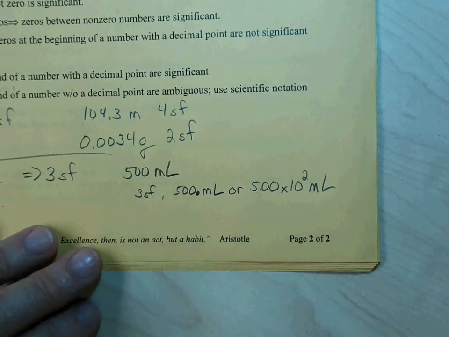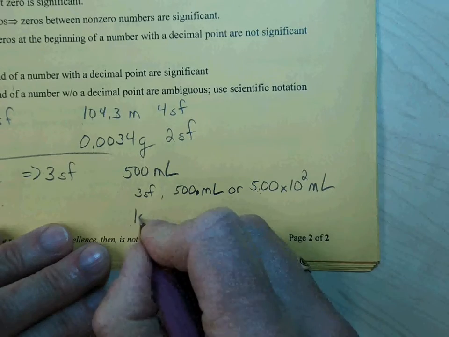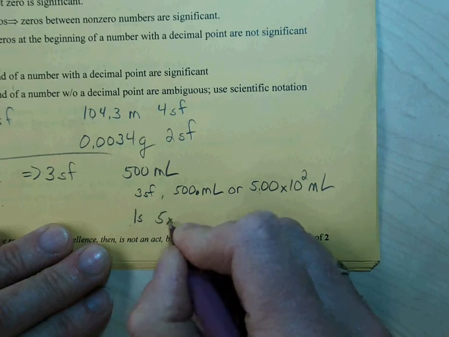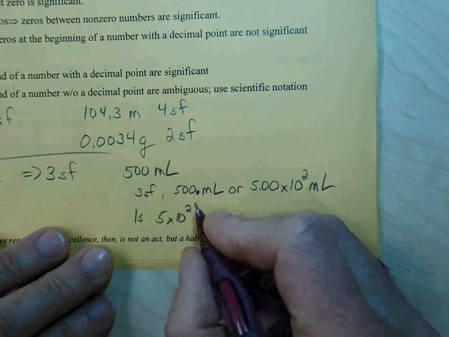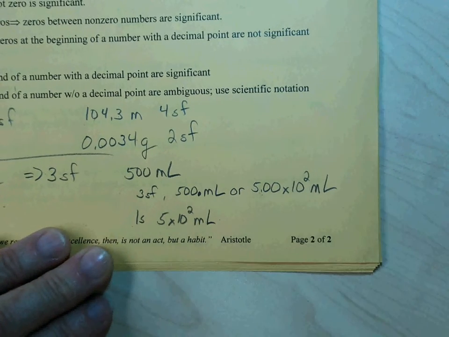If we had to write 500 milliliters with 1 sig fig, the only way we could possibly do that is using scientific notation. This would be 5 times 10 to the second milliliters.